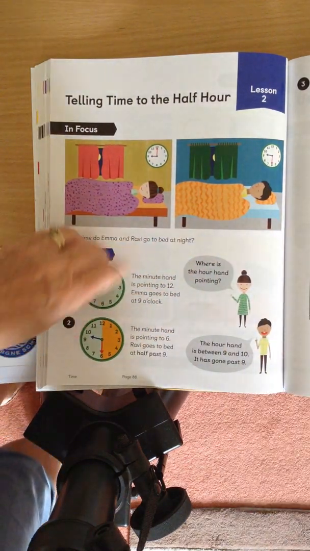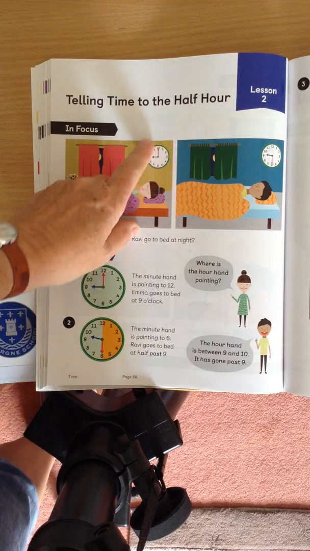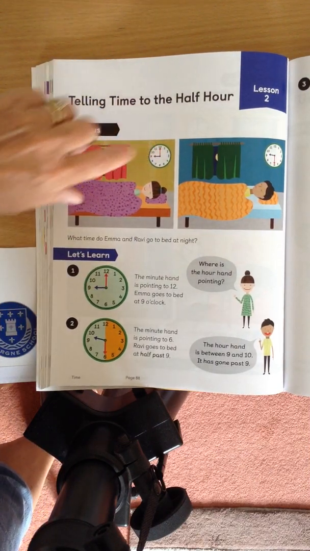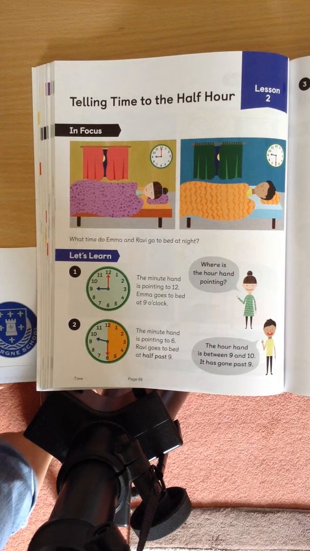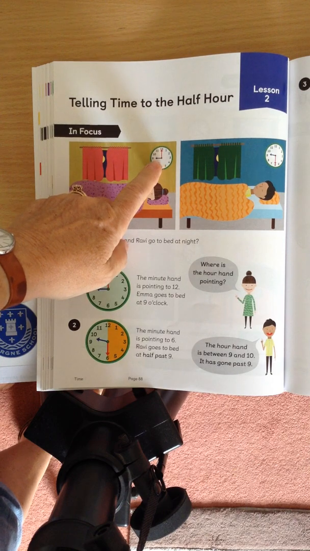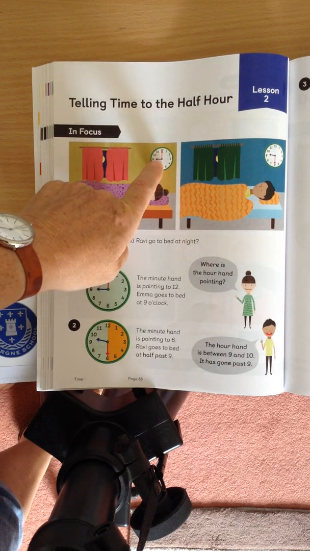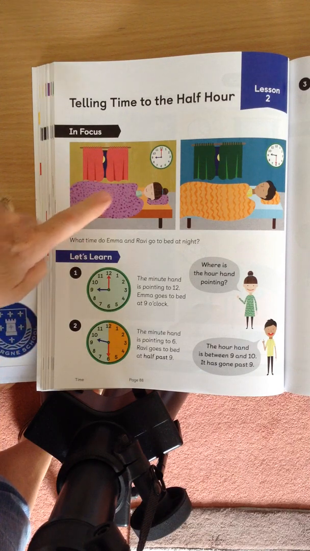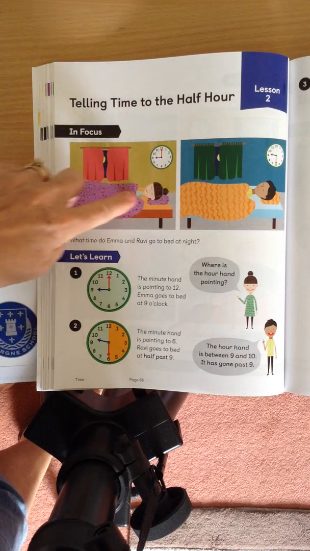Okay, let's have a look at the clock. So we've got a clock here. So we've got the minute hand pointing at the 12. Can you remember? That's right, that's o'clock. That's something o'clock. And the hour hand is pointing at the 9. So we've got 9 o'clock. So Emma is in bed at 9 o'clock.